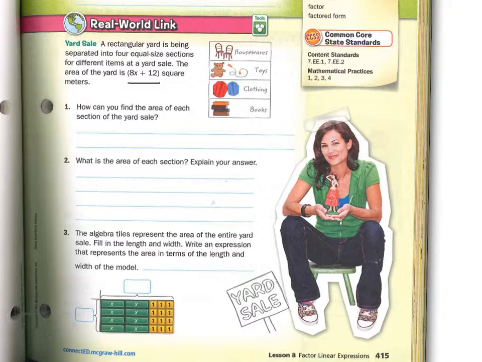You're probably thinking, why would the area of the yard be 8x plus 12? Well, go with me. We're going to use an algebraic expression to set this up. So the area itself is 8x plus 12, and we want to split this into 4 equal-sized sections. So how could you find the area of each section of the yard? Well, since there are 4 sections, you could divide the total area by 4.